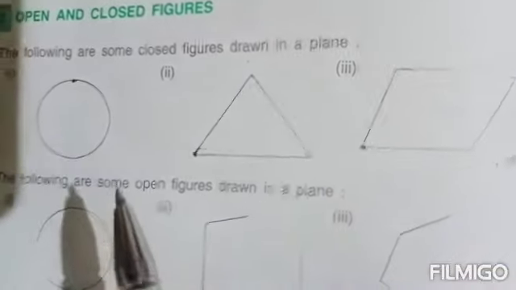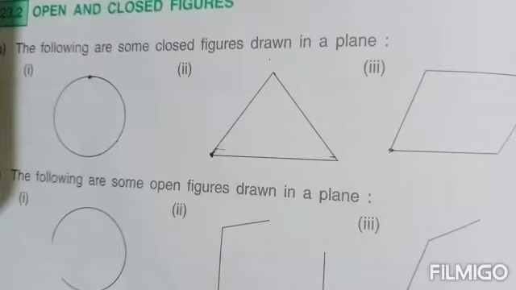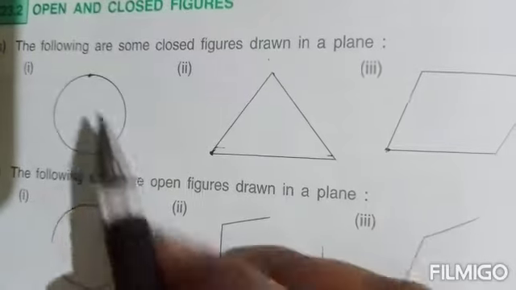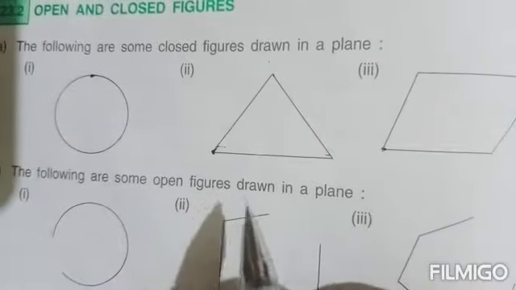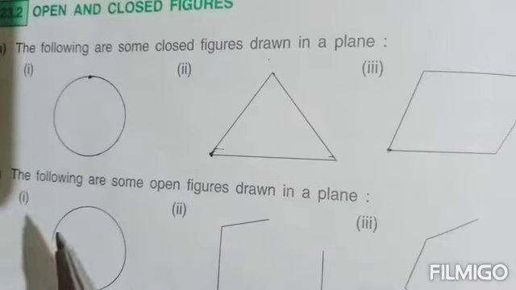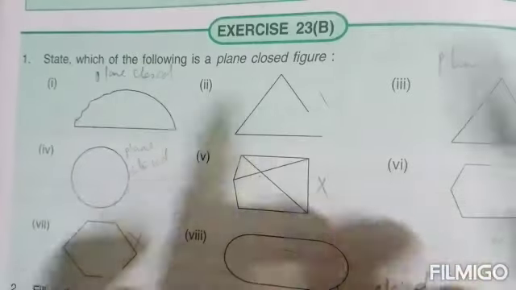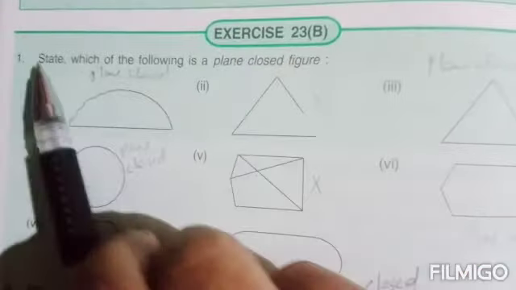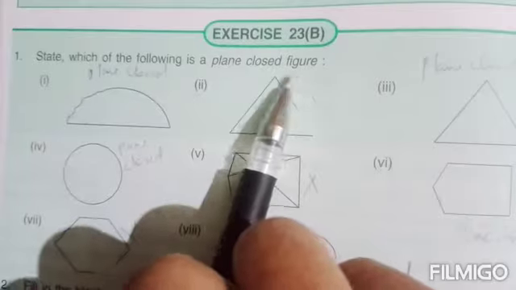Okay, and one more reason is there: the curves or lines in the figure do not intersect each other. Okay, here no lines or curves are intersecting each other. So they are called plain closed figures. Okay. Exercise 23b, first question: state which of the following is a plain closed figure.